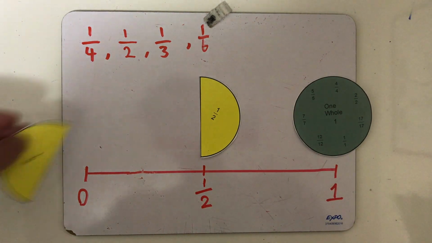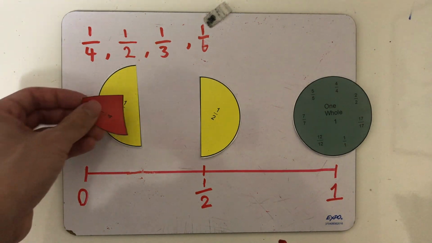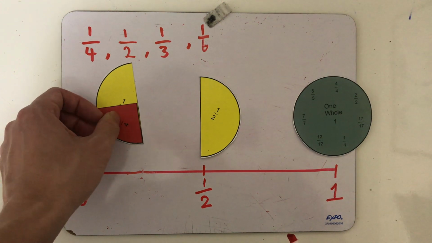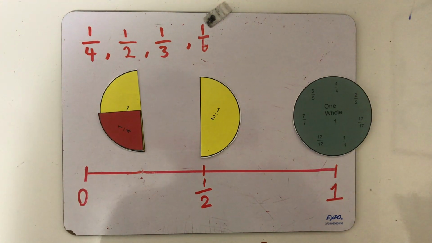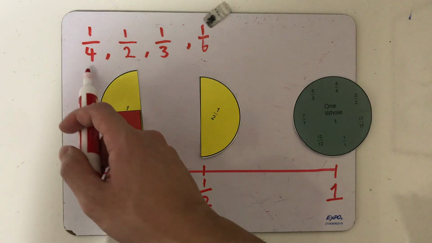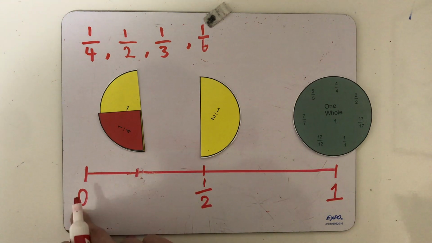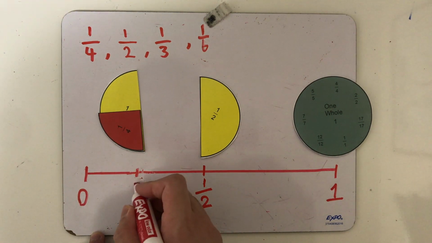Well, if we take a look at the 1/2 fraction piece, and then we compare it to the 1/4 fraction piece, you're going to notice that it's exactly half of the 1/2 fraction piece, which means on the number line, we can actually draw 1/4 halfway between 0 and 1/2.